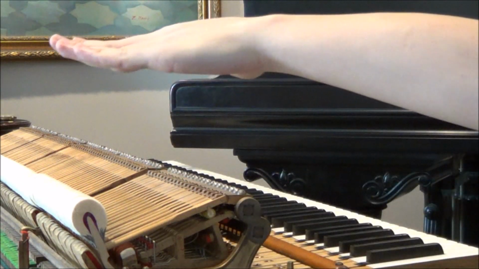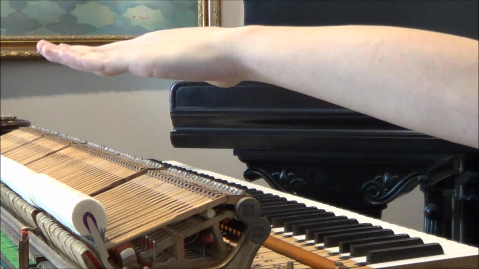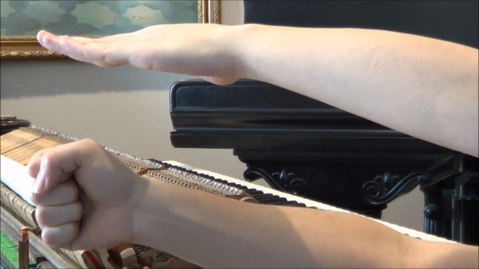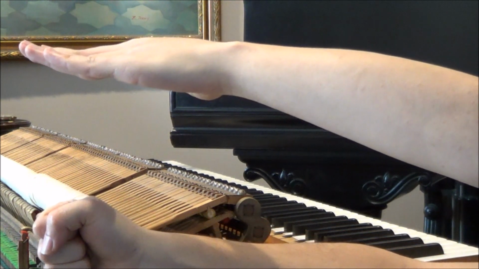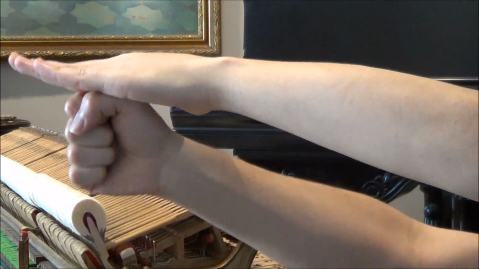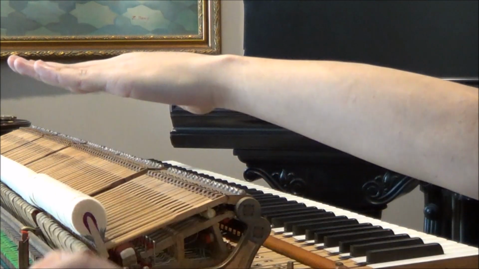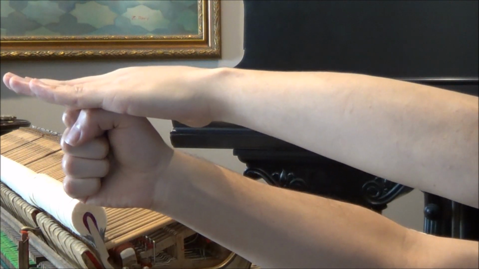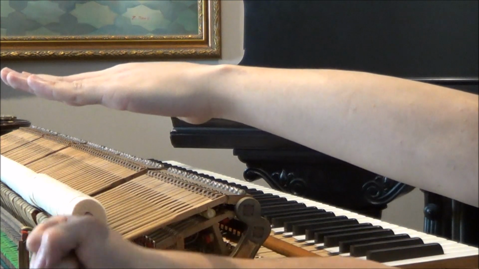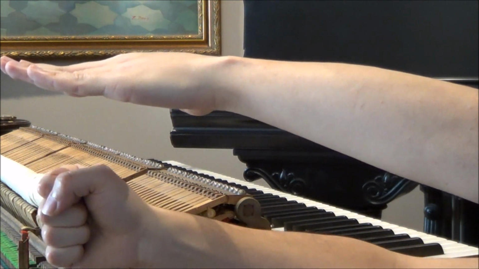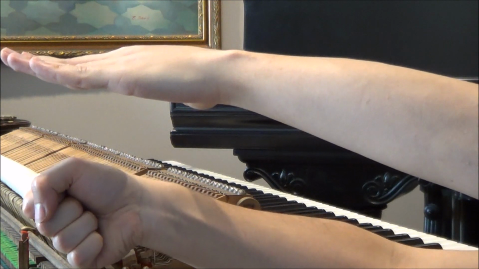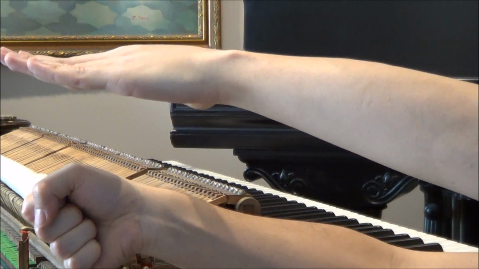Here's the string, and here's the hammer. Without the shank bending, the hammer hits the string flush, we could say. When the hammer shank bends, the hammerhead is oriented slightly backwards as a result of the whipping action.